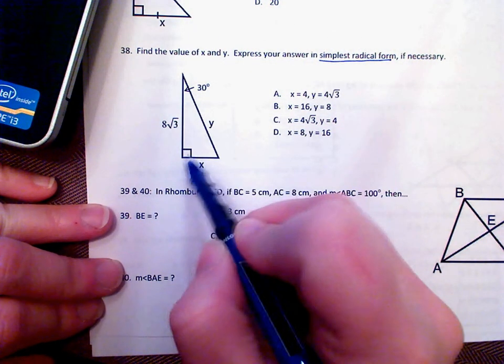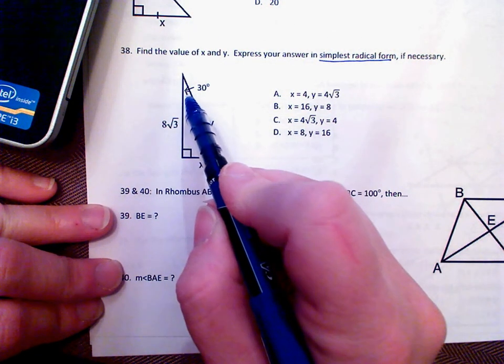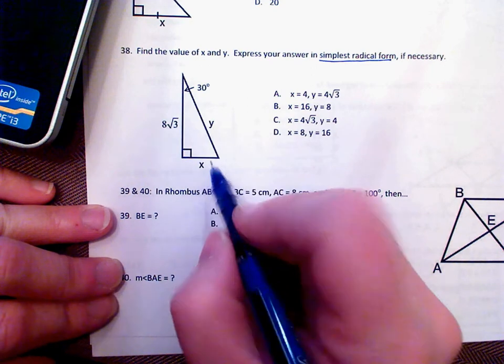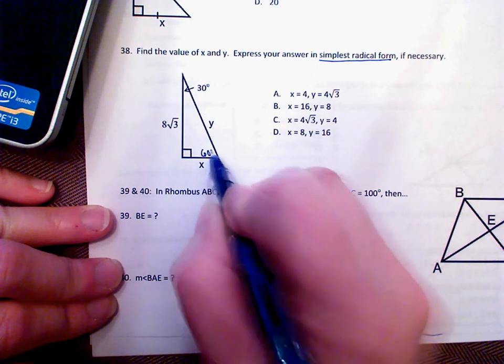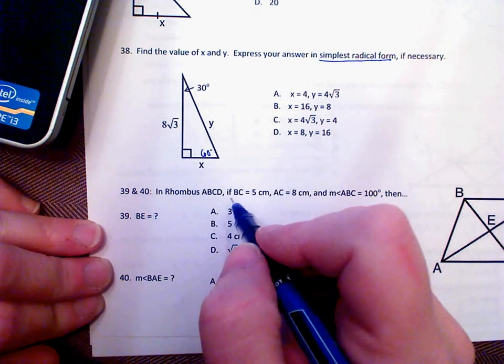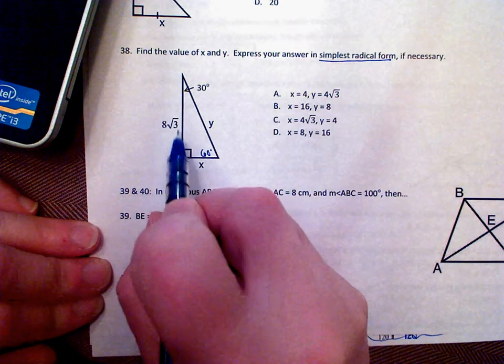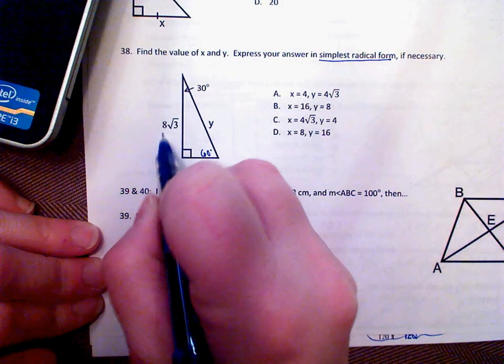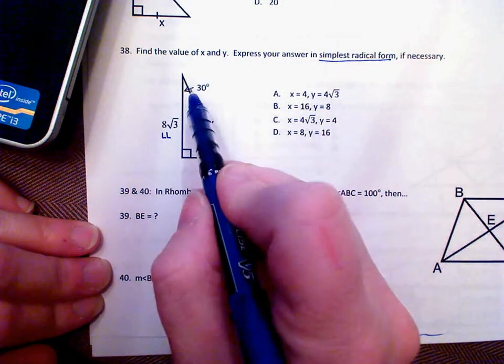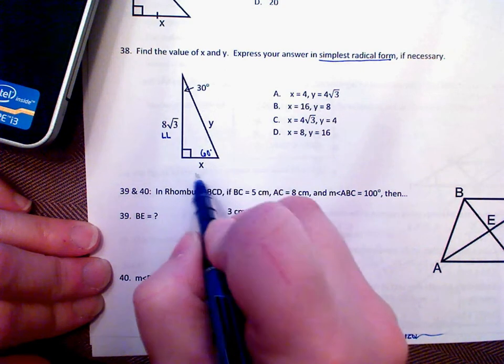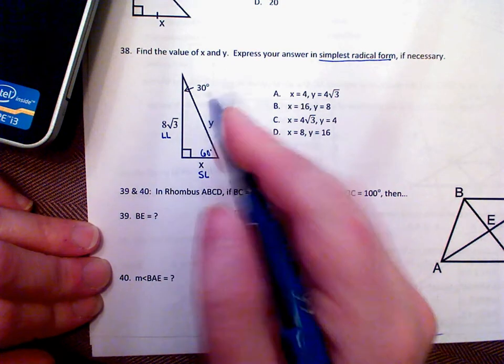So in this case, we have another right triangle, but we're given one of the angles up here is 30 degrees, which means this angle down here has to be 60 in order for these three angles to add up to be 180. So we are given the side across from the 60-degree angle, which remember is called the long leg. The 30-degree angle is across from what's called the short leg.